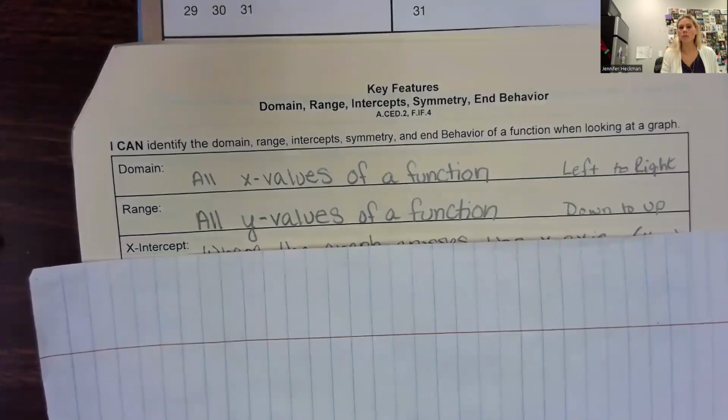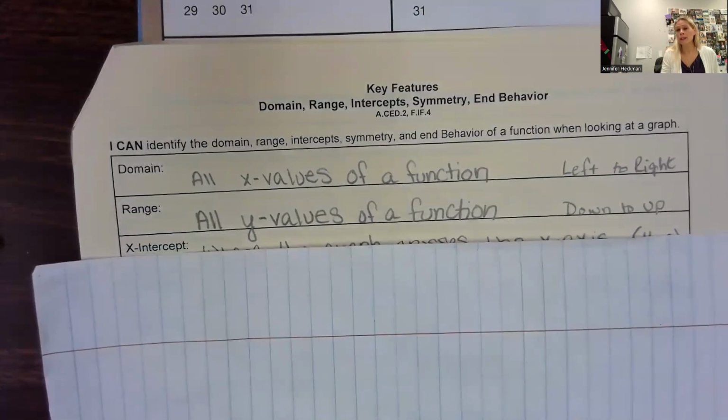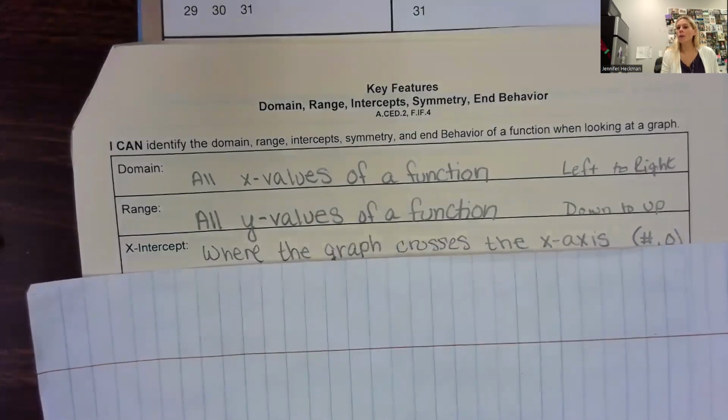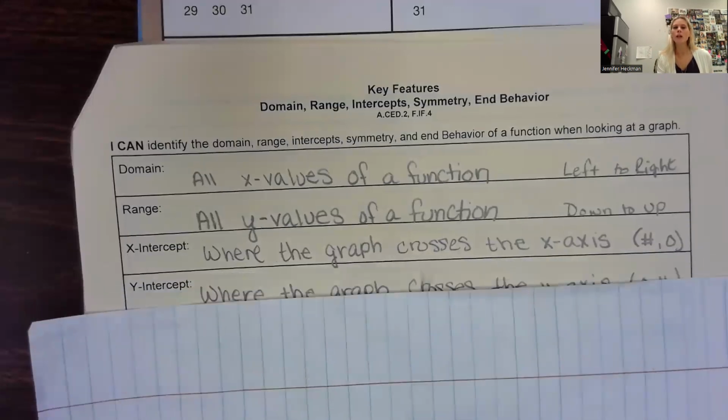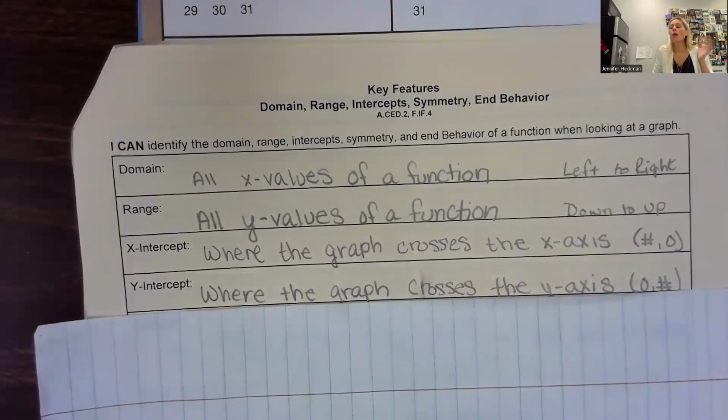Next one, x-intercept. Well, we know x-intercepts; we've been solving them for a while now. It's where the graph crosses the x-axis, and you have to remember that an x-intercept is a coordinate pair. So you must write it as your number, comma, 0. I will not just take 4. You have to write it as 4, comma, 0. X-intercepts are a coordinate pair. Same thing goes for a y-intercept, where it crosses the y-axis, so a 0, comma, number.